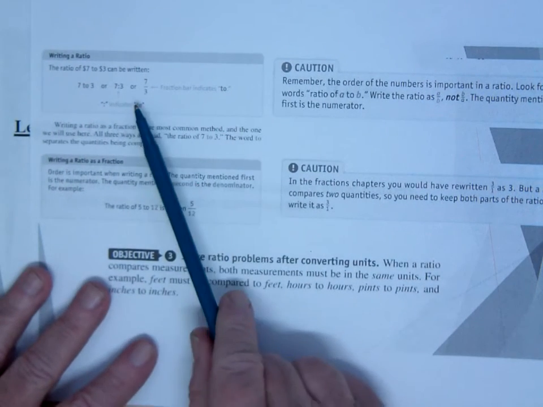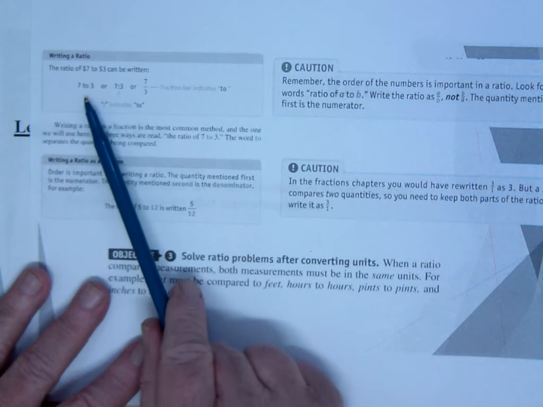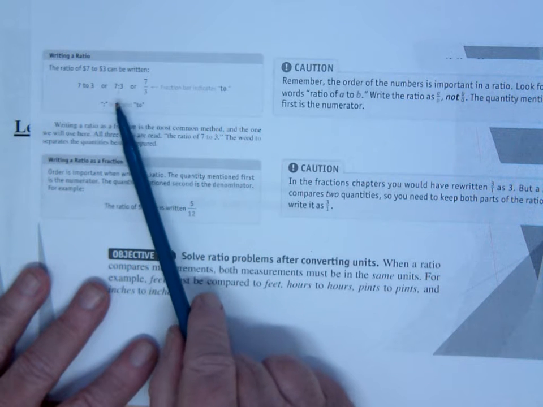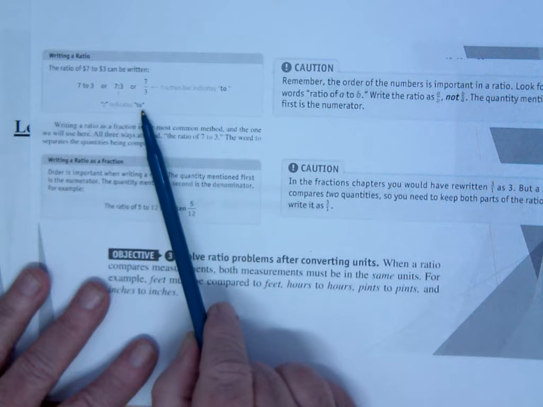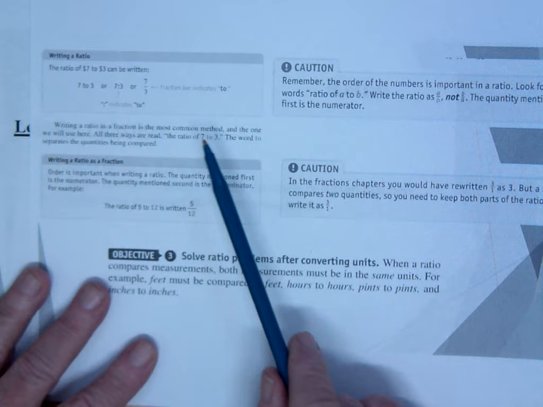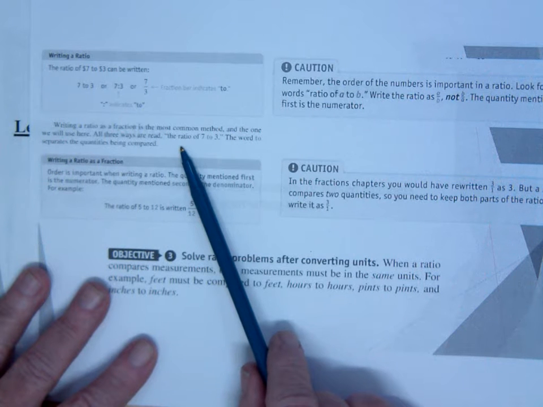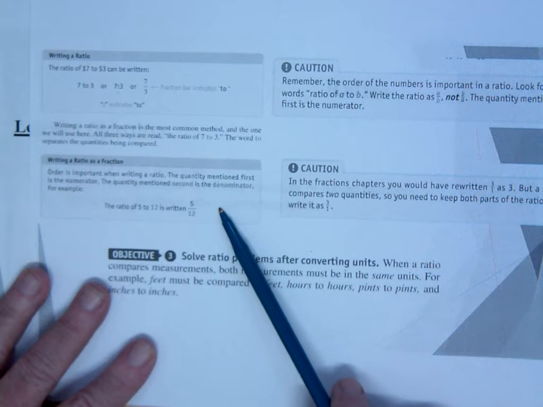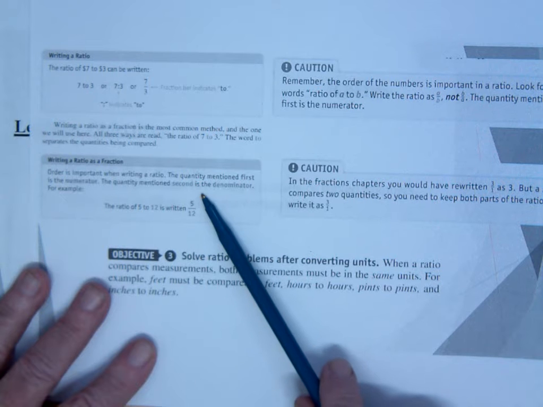The first is that a ratio of 7 to 3 can be written as 7 to 3, or we can write it as 7 colon 3, where the colon symbol indicates "to," or we can write it as a fraction as 7 over 3. Now, writing a ratio as a fraction is the most common method and the one we will use here, but all three ways are read "the ratio of 7 to 3," the word "to" separating the quantities being compared. So, order is important when we write a ratio.